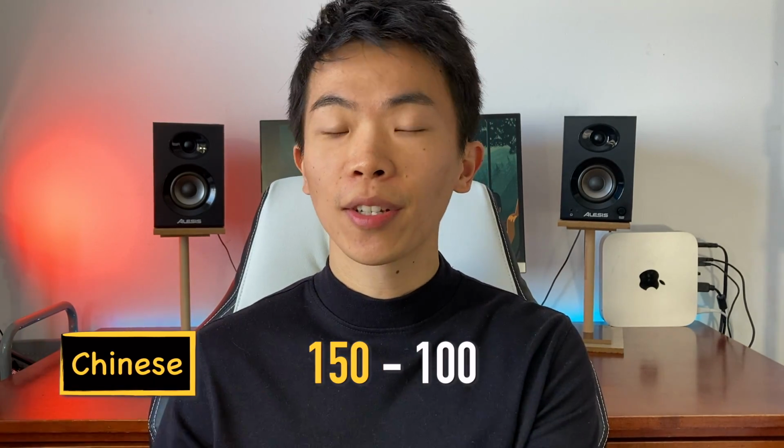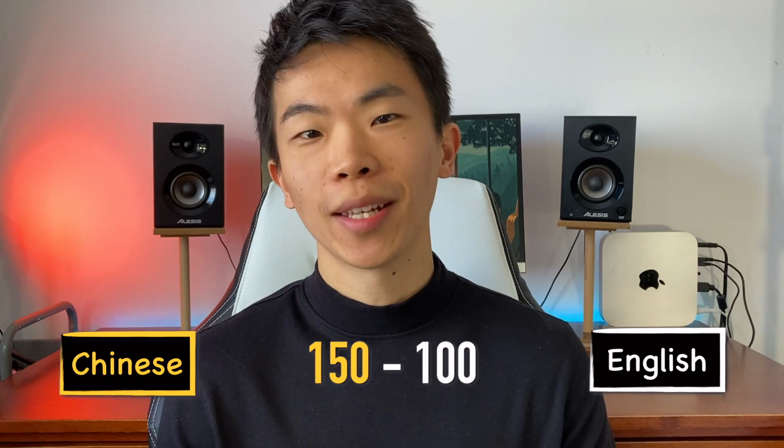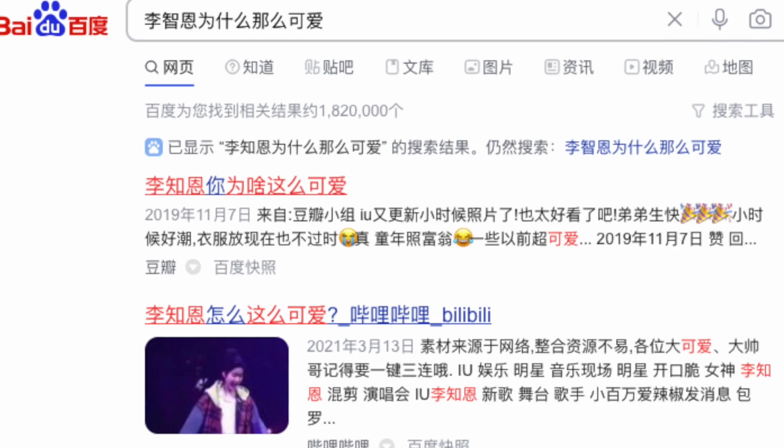In professional translation, the word count conversion between Chinese and English is 150 to 100, meaning about 150 Chinese characters are needed to express 100 English words. But because each character is only 1 syllable long, when spoken out loud, they take roughly the same time. Chinese writing doesn't use spaces. Characters are just written continuously.